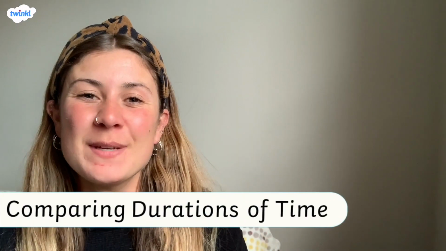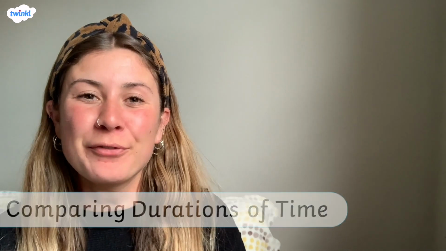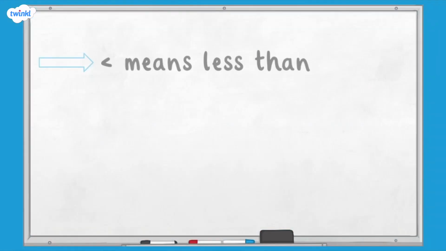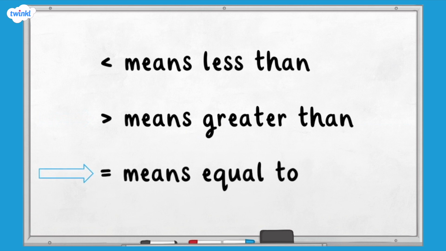Hi, this video is here to help you with comparing durations of time. Before we begin, let's remind ourselves about the inequality symbols that will be helpful when comparing durations of time. This symbol means less than. This symbol means greater than. This symbol means equal to.